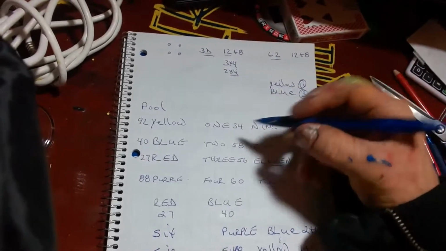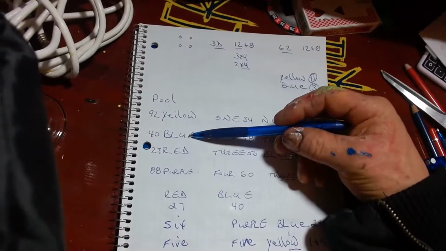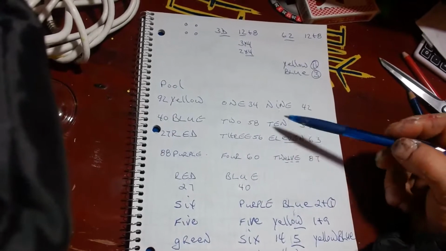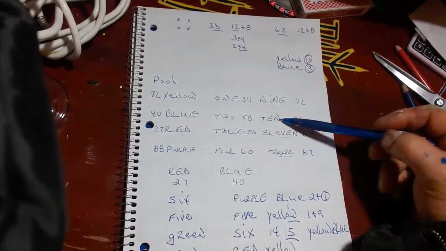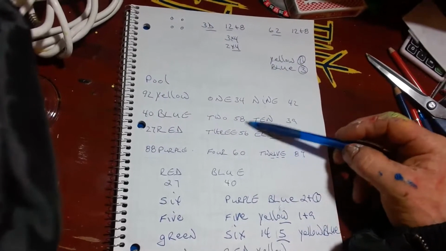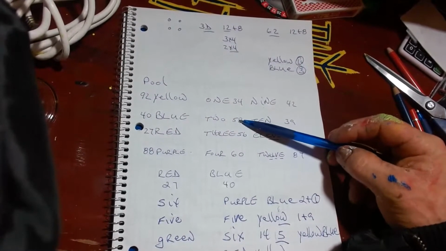And the reason for that is because blue is the 2 ball and the 10 ball. The blue is the 2 and the 10. 2 and 10 is 12, 1 and 2 is 3. I don't want to take the zeros into effect right now.